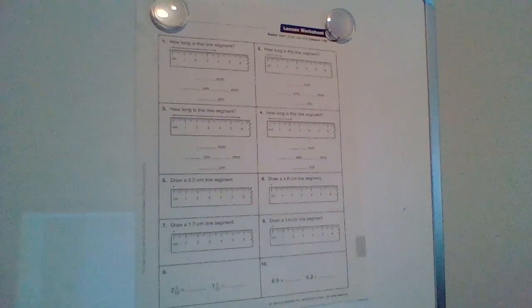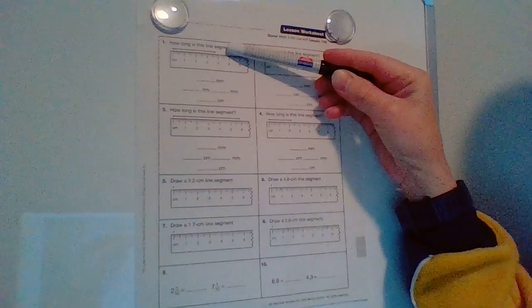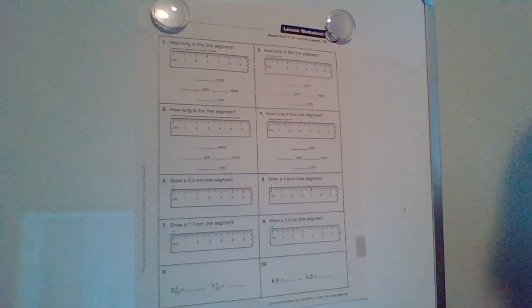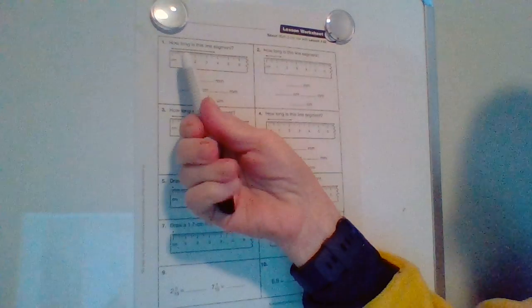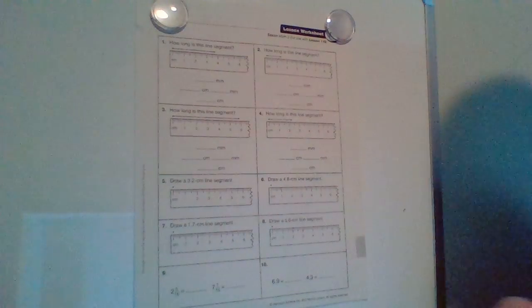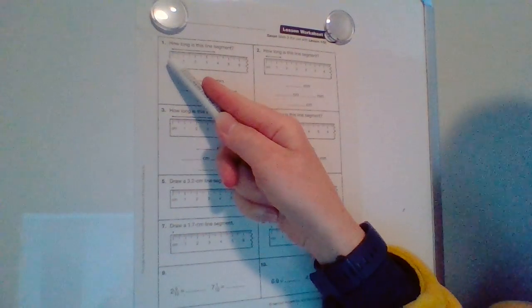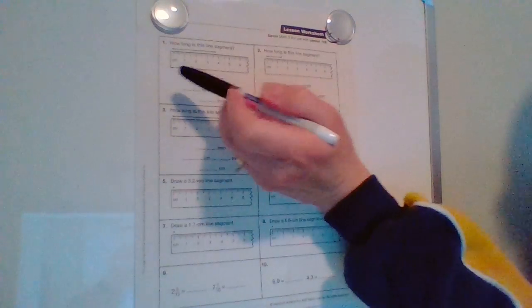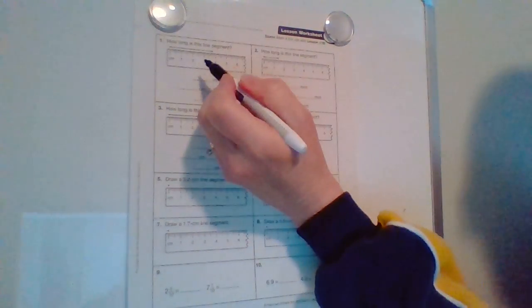We're going to first of all start with number 1. And number 1, we want to find out how long is this line segment. Okay, so we're talking about millimeters, and so you're going to break things down, right? So stay together. Here we go. We know that in between these centimeters, those little lines are the millimeters. And we know that 1 centimeter is 10 millimeters, all right? So knowing that, we can see that this line segment stops a little bit past the 3, okay?